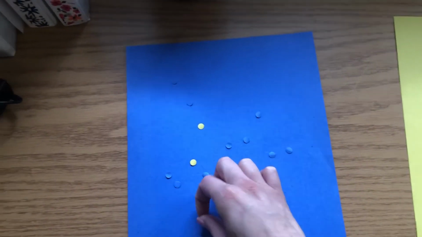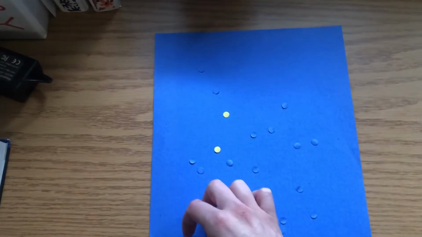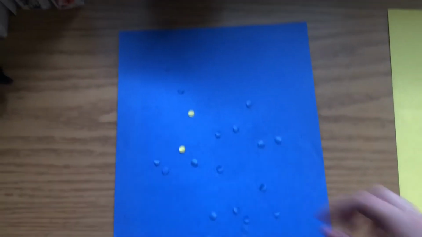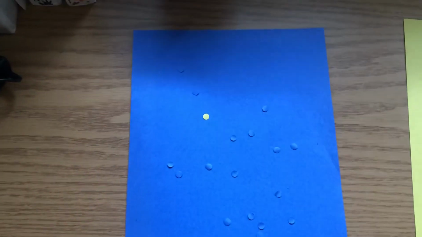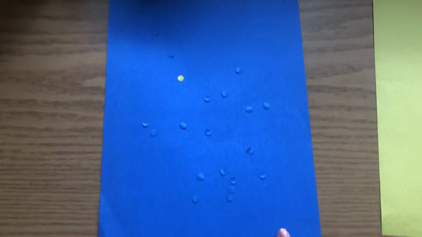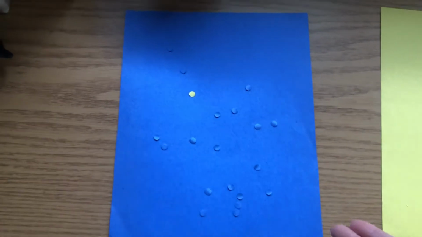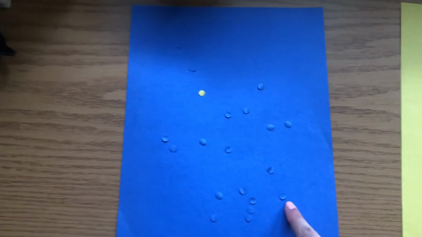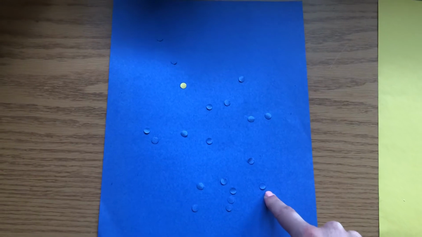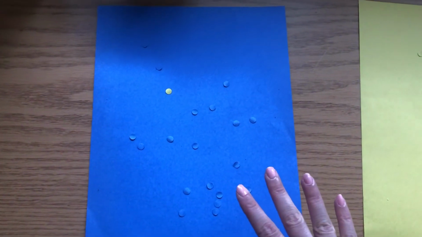Just a reminder that when we say fitness, in terms of evolution, we're talking about a species that has a better ability to survive and produce offspring. So in this case, the species that is going to be most fit would be our blue population because they are able to blend in with their environment.